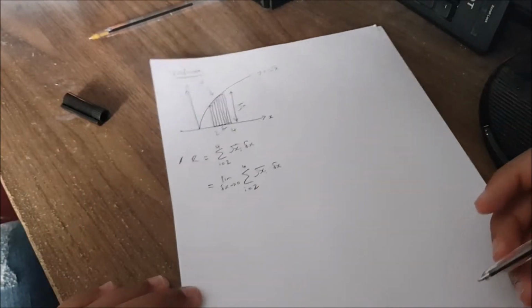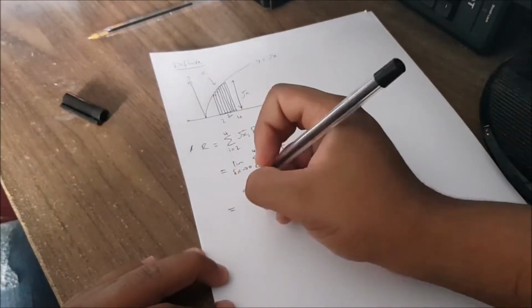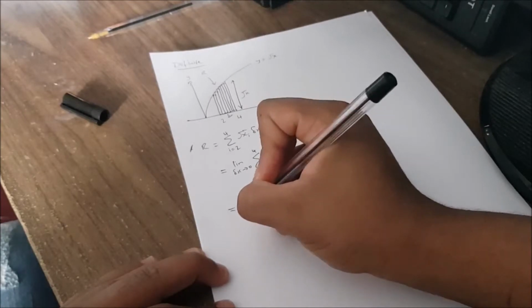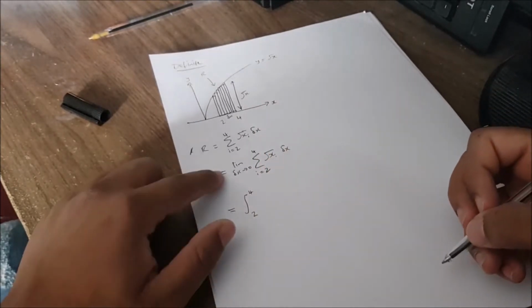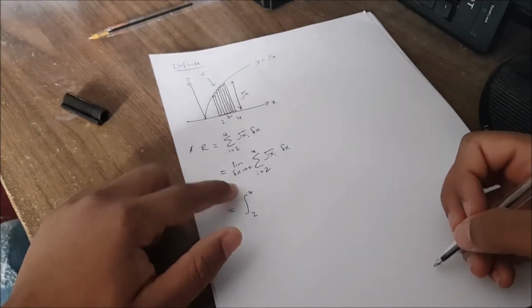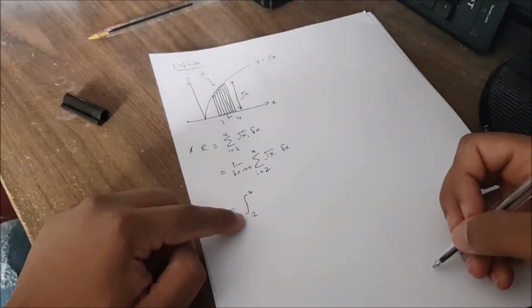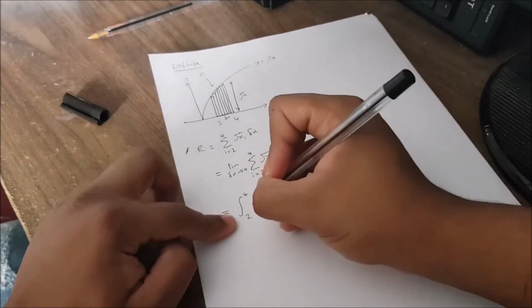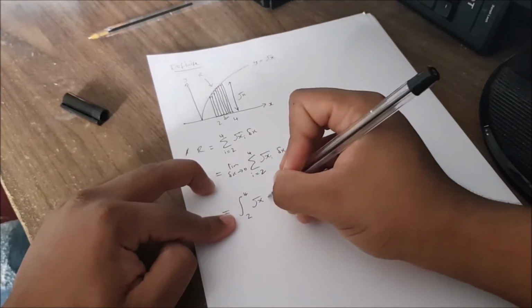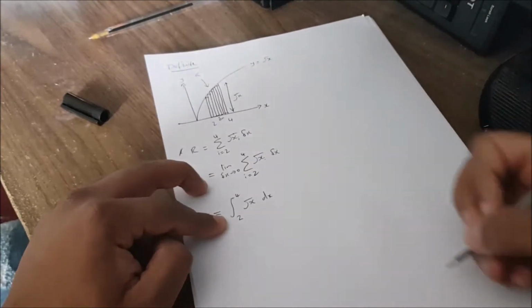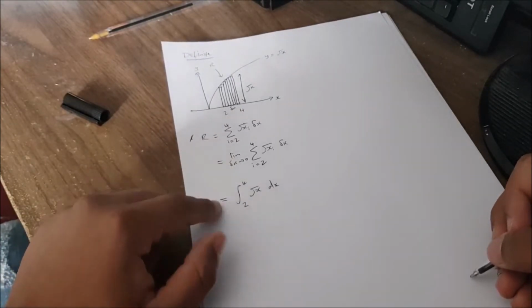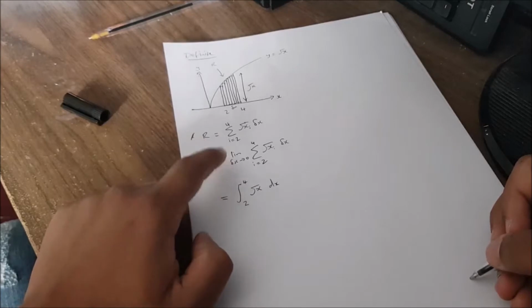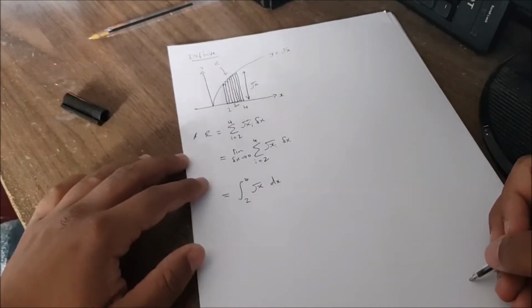So we can literally label this as an integral. We can say the integral between 4 and 2, where we write our upper limit up here and our lower limit down here, of root x with respect to delta x.